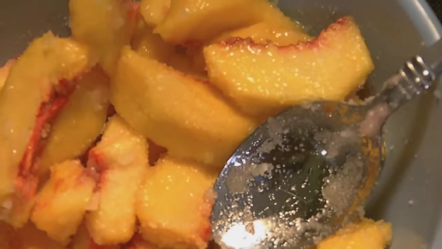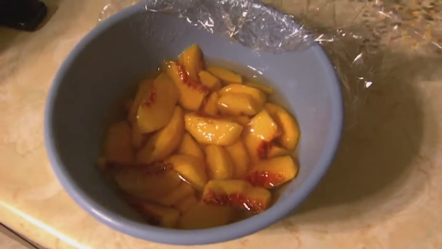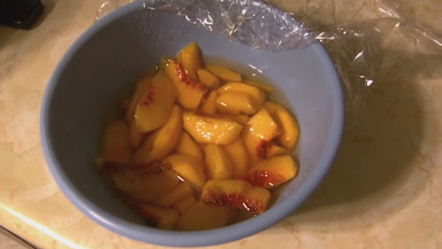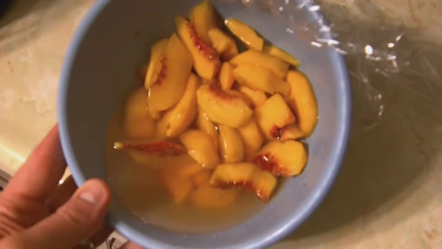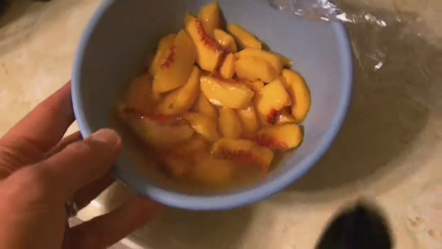Sugar has been placed on these peaches, and that sets up a situation where water wants to move from high to low concentration out of the peaches. So after just a few hours, water has gone out, and that's why you see all this juice in the bottom of the bowl. The cells in the peaches have lost water.